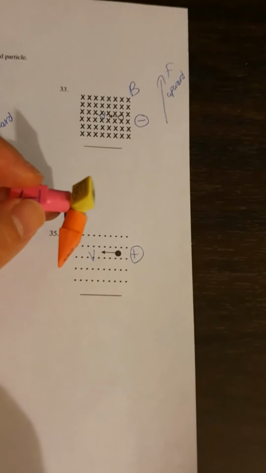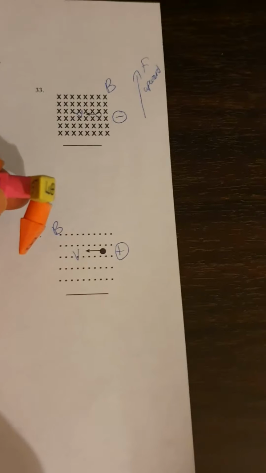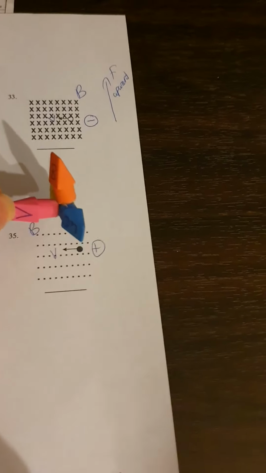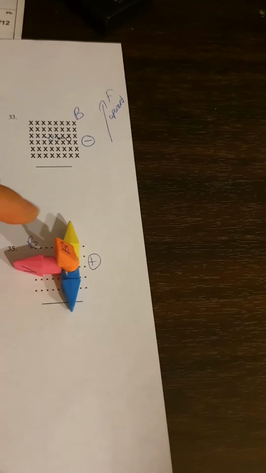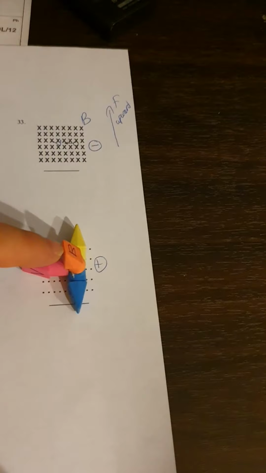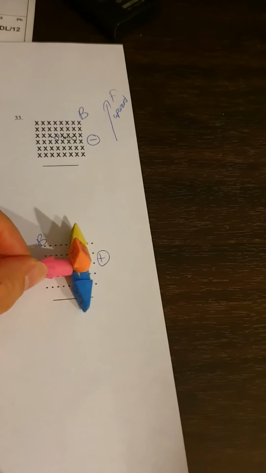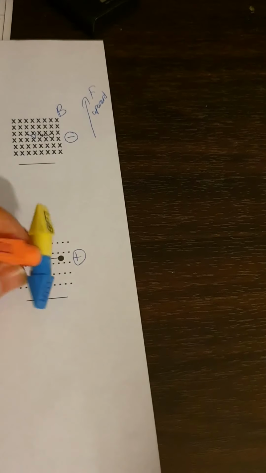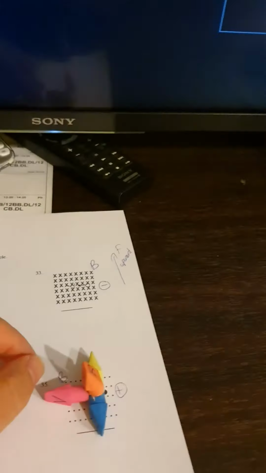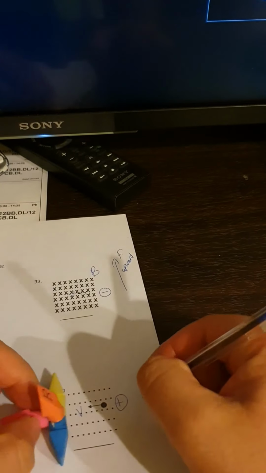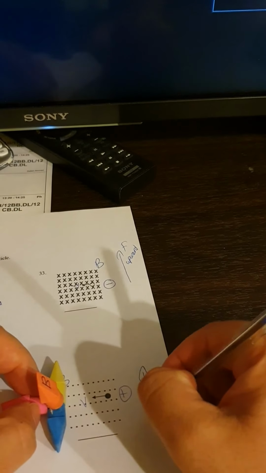Last one here. V is to the left, so this pink one to the left, and the V. B is out of the page, so the orange out of the page, and we're looking here at a positive charge, so we'll follow the positive force, so that's the yellow, and it points upward. That's about it. So F is upward.